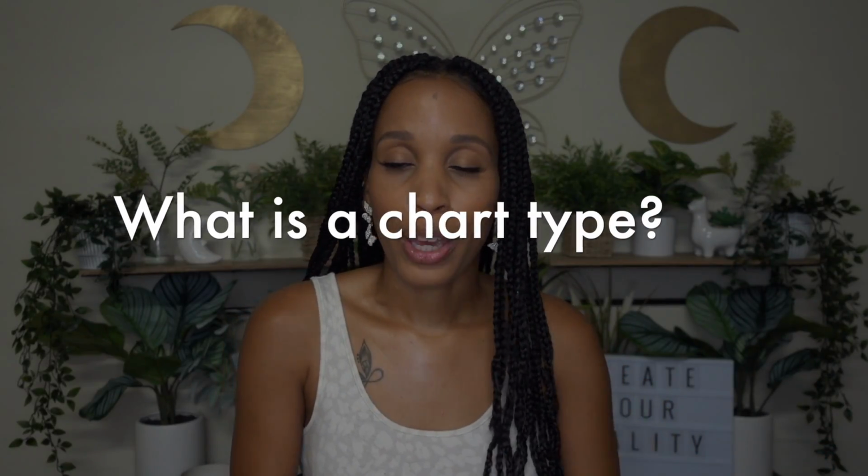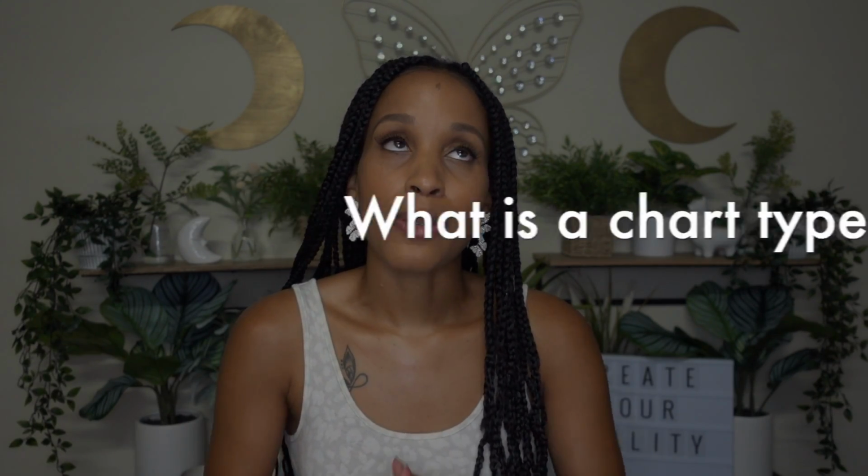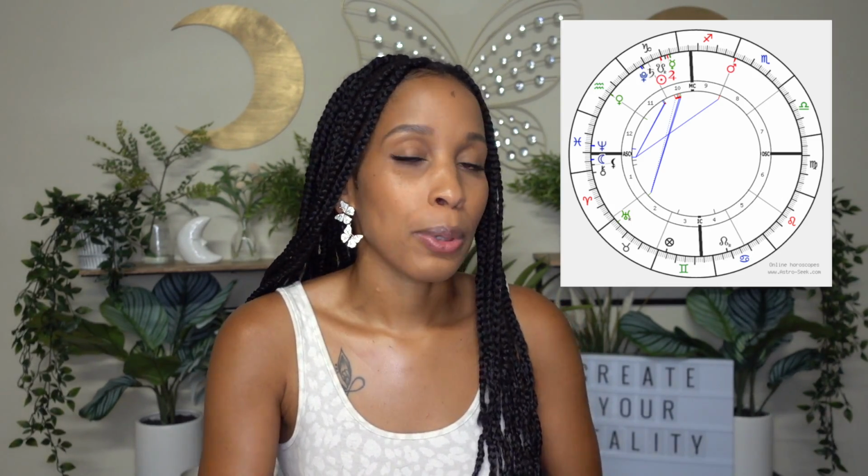So, a chart type, okay? Going back to chart types, a chart type is basically the shape of your chart. Going back to this visual image of our chart, which I'll pop on the screen, we're looking at our circular chart, which looks like a pizza with 12 slices, okay? Our natal planets, which are the planets that were positioned in a specific place at the time of our birth, fall in different areas on the chart, and everybody's natal chart is unique and different, with planets falling in different signs and different houses, okay?